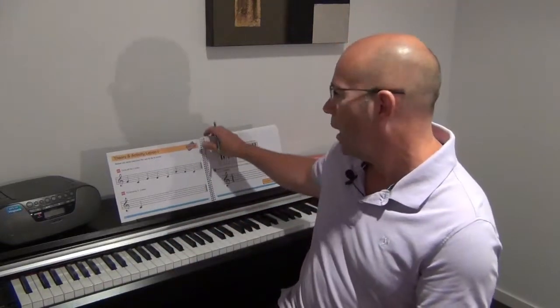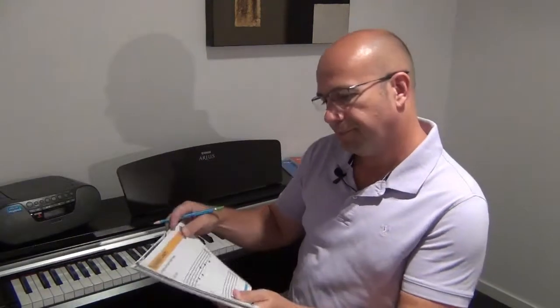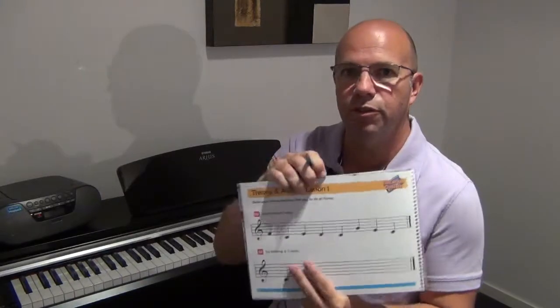Theory is really important, so learning to write music helps us comprehend and understand music at a lot deeper level than just focusing on the reading. It helps us learn all the rules, and so when we're reading music we'll understand those rules a lot better as well.